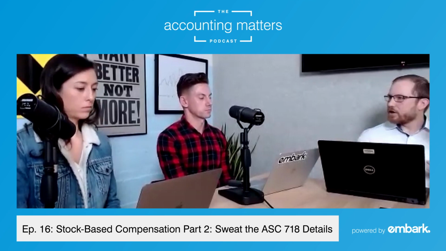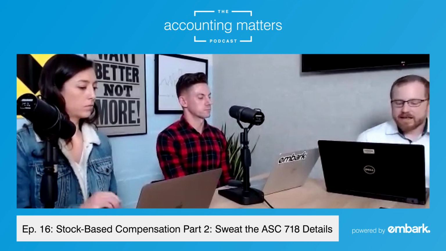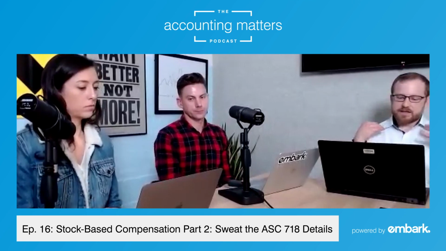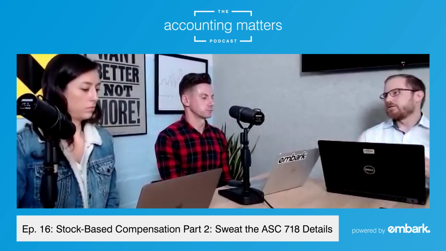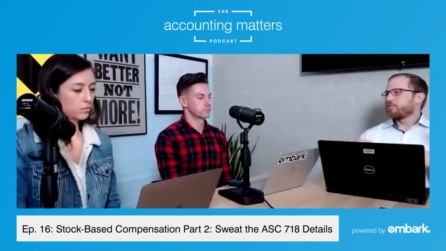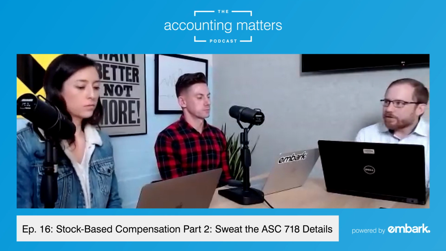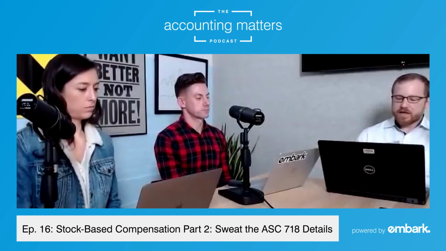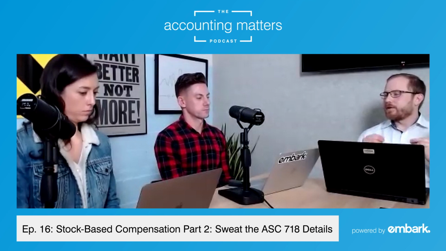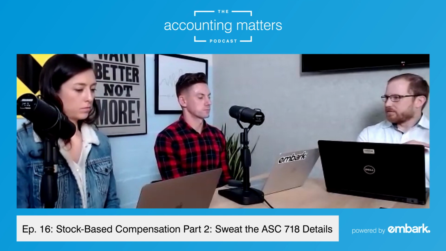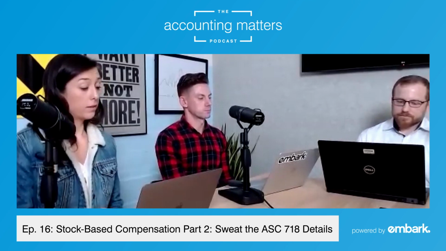One key difference, though, for the liability awards is that if the market condition is not satisfied, the fair value of the award would be zero. So again, we're truing up, we're remeasuring, we're looking at it. If it's zero, it's zero. However, for the equity-based awards, you still have to recognize the minimum fair value at the grant date of the costs and recognize that.